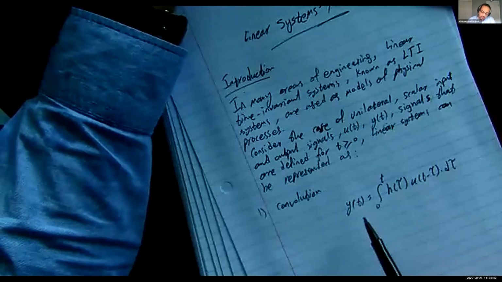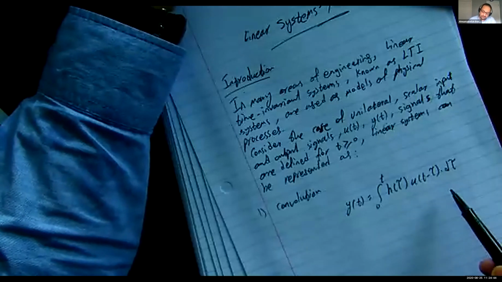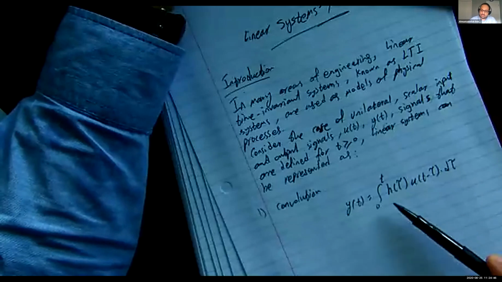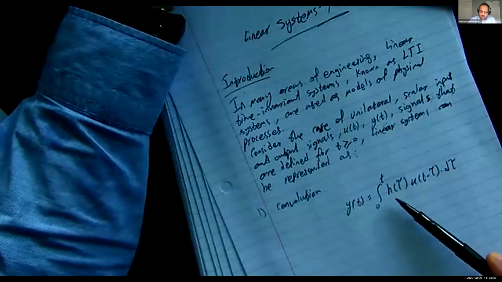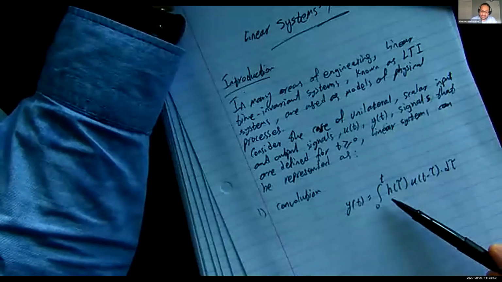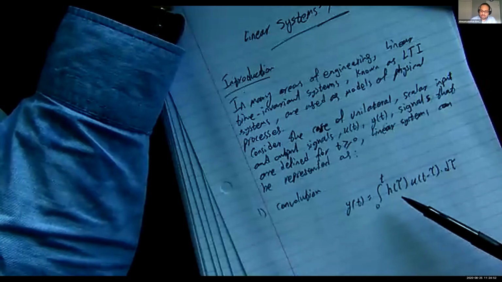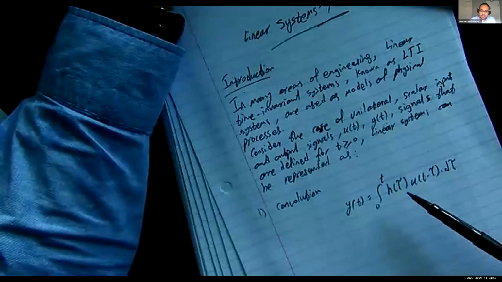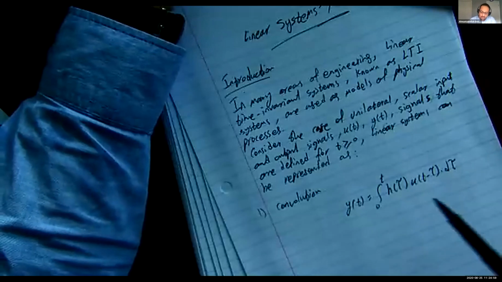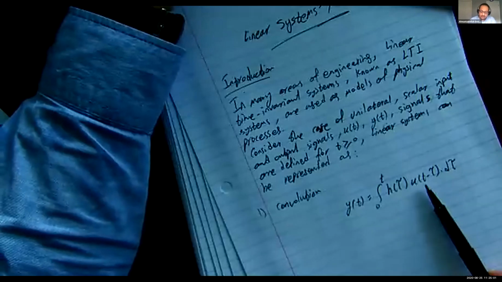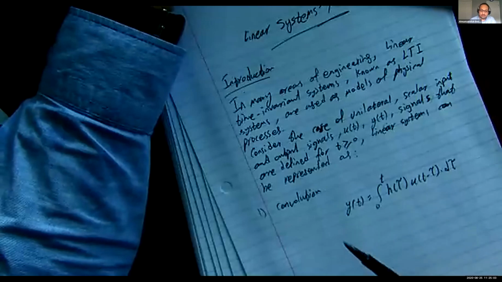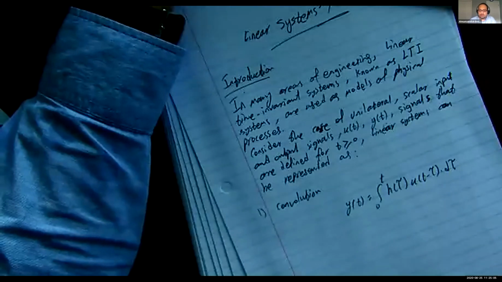This is a really powerful relationship, because if you know the impulse response of any system, then for any given input, you know the output. All you need to know about a linear system is its impulse response.